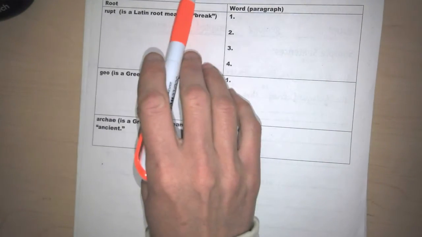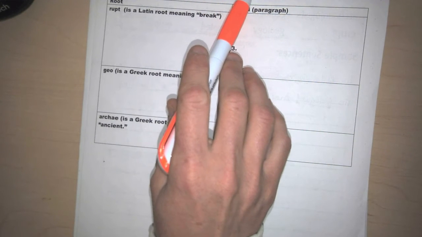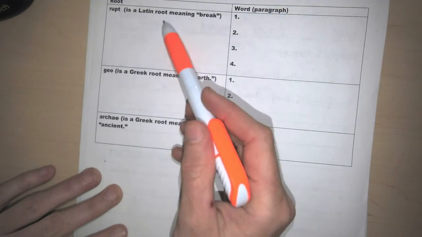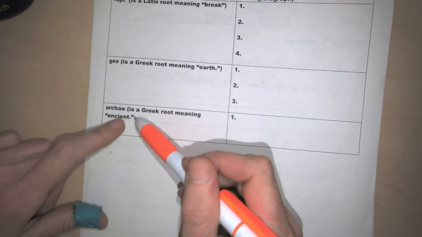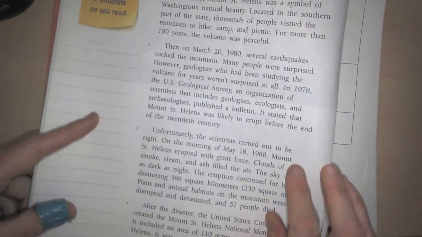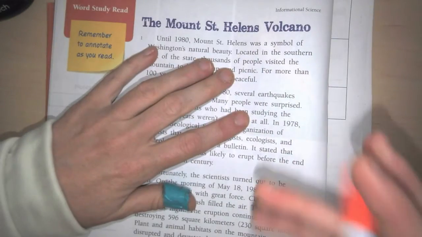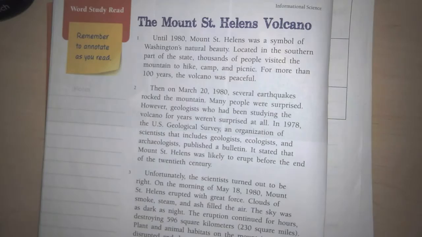On the back page, it says, read the Mount St. Helens volcano. Add words to the chart that you find in the reading selection that have the roots rupt, geo, or arche. And it tells you, rupt means break, like an eruption is a break. Geo is earth. Arche is ancient. I'm not going to do the whole thing with you because this isn't too difficult. But you're going to go to page 20, Mount St. Helens volcano, and look for those words. Rupt, geo, arche are parts of those words. You can use a highlighter. You can use a pencil.